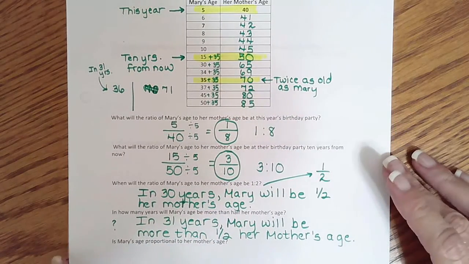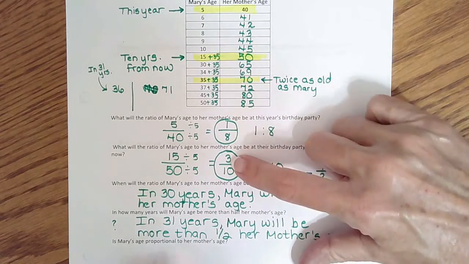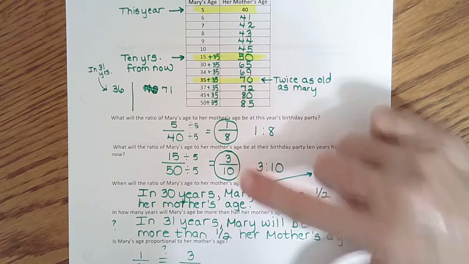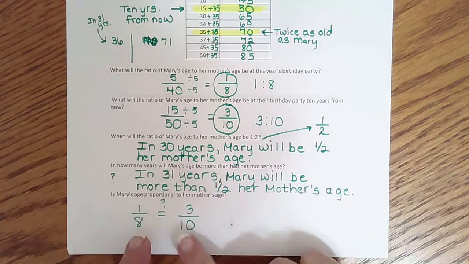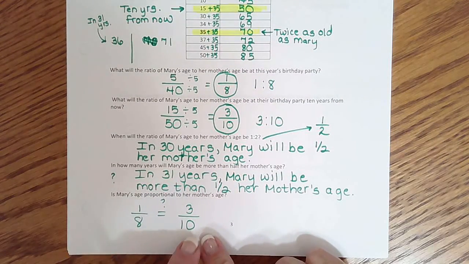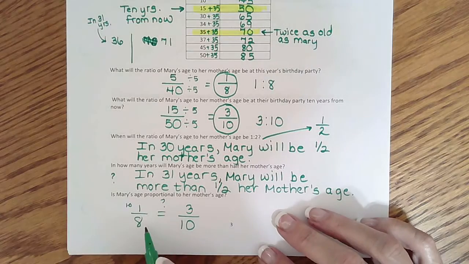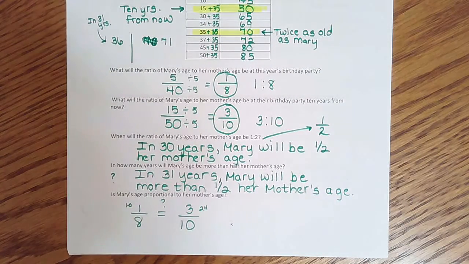Okay, is Mary's age proportional to her mother's? So all you have to do is look at this. Does 1/8 equal 3/10? Because that's what proportional means. The two fractions are equal, and 1/8 does not equal 3/10. Do you remember that little trick I showed you? You multiply this way, you get 10. You multiply this way, you get 24. Are those two numbers the same? No. So that means they are not proportional.